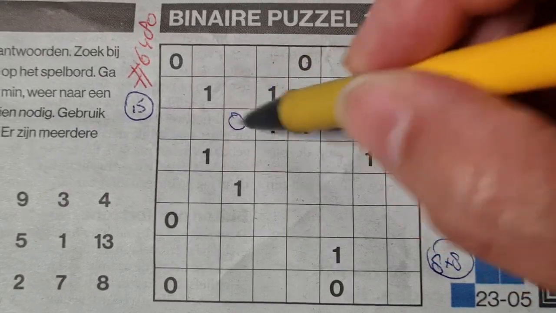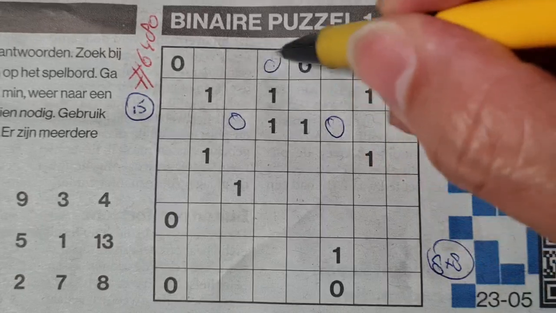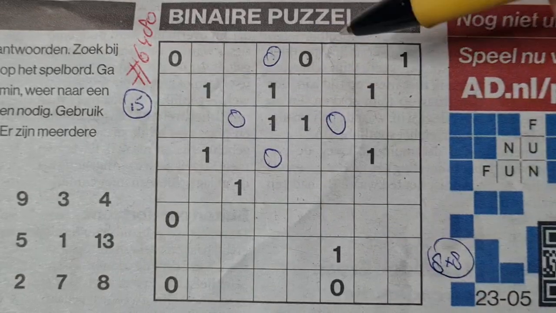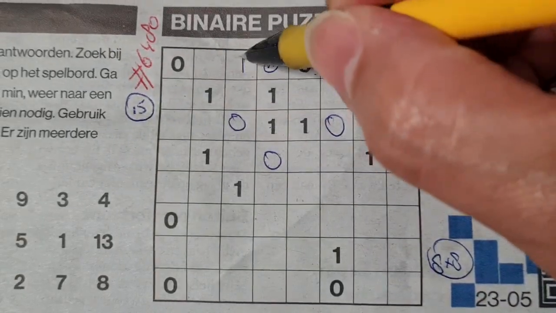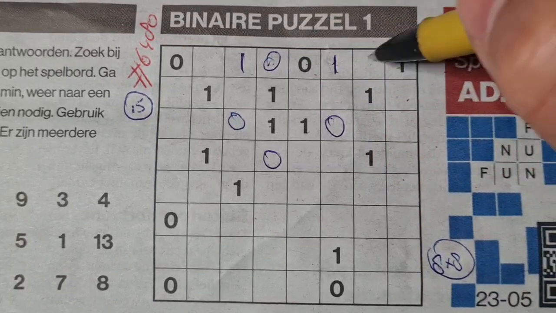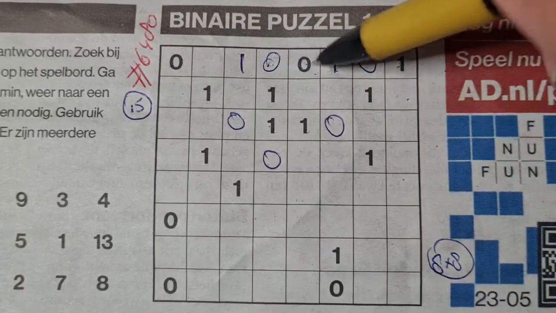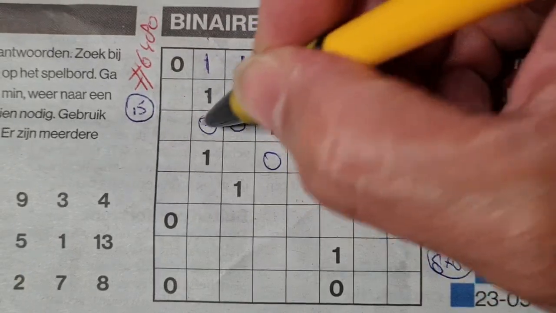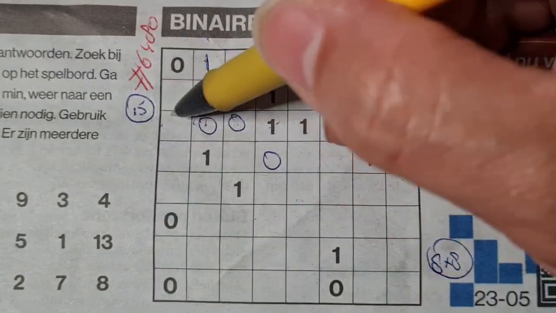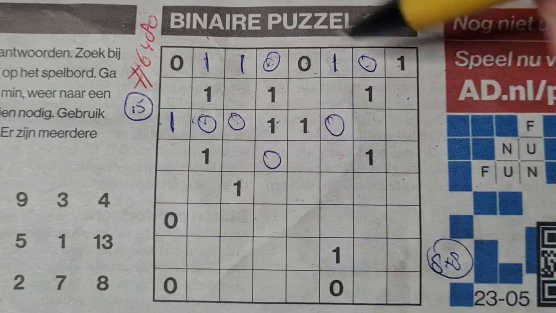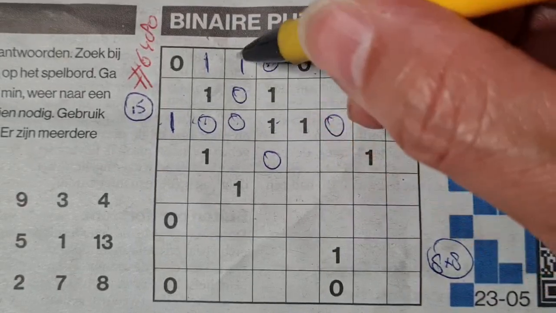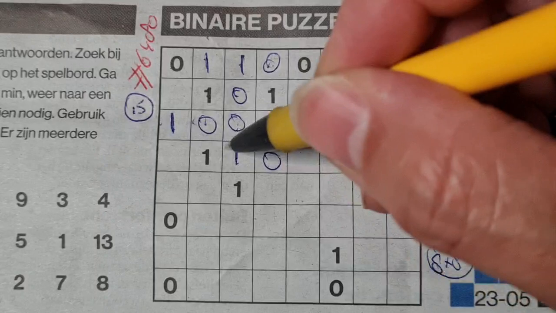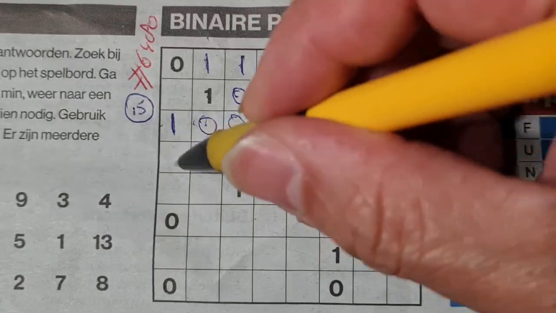Double one, here no, there no. Double one, here no, there no. Double O, here one, there one. Between two ones comes an O. 4 O's we have here, so the rest are ones. Double one, here no, there no. Double O, here one, there one. Between two ones comes an O, double O, here one, there one. Double one, here no, there no.